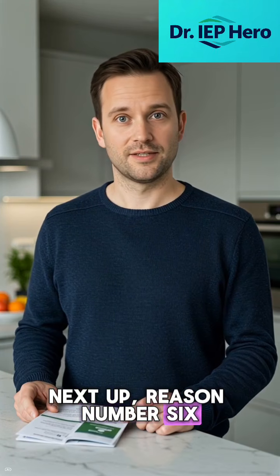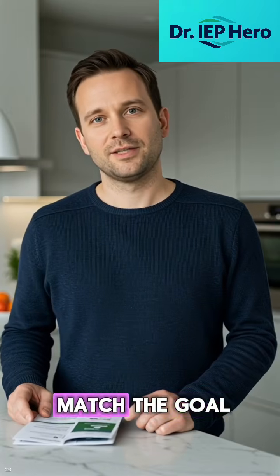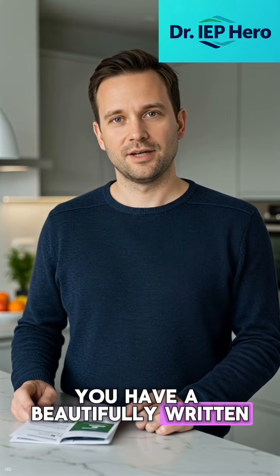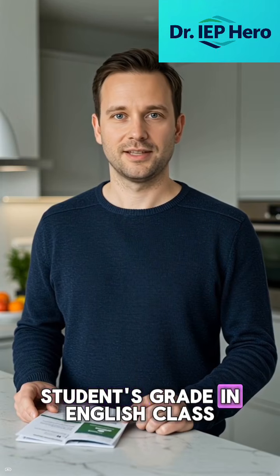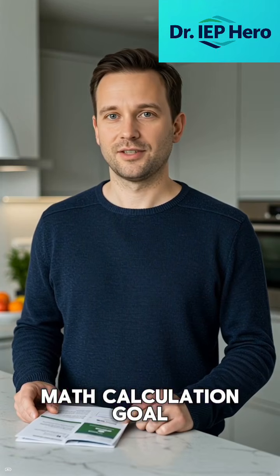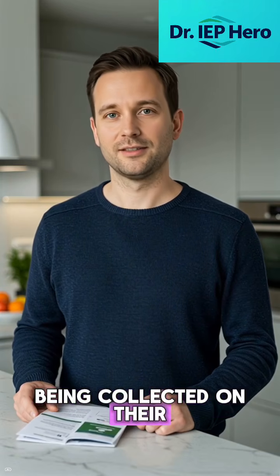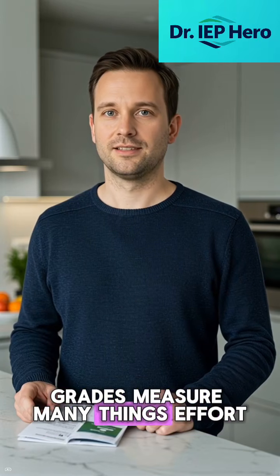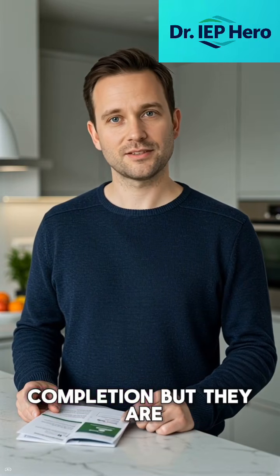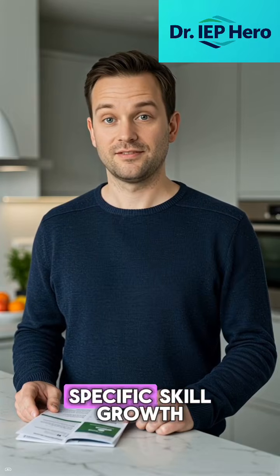Next up, reason number 6. The progress monitoring doesn't match the goal. You have a beautifully written, specific goal for reading fluency, but the only data being collected is the student's grade in English class. Or you have a math calculation goal, but there's no data being collected on their calculation skills, just their homework completion rate. Grades measure many things: effort, participation, completion, but they are a poor measure of specific skill growth.